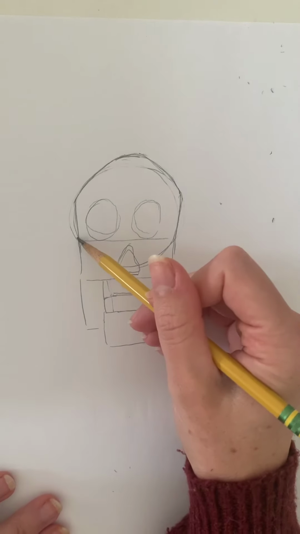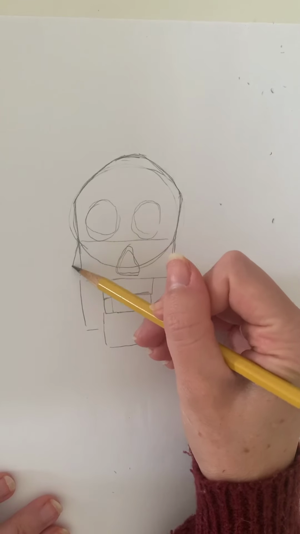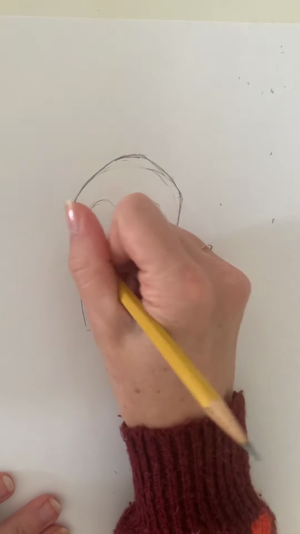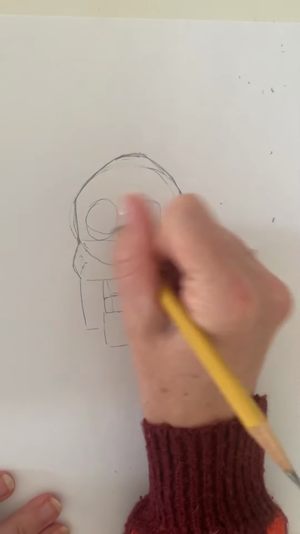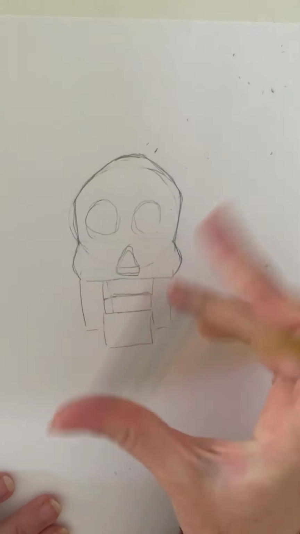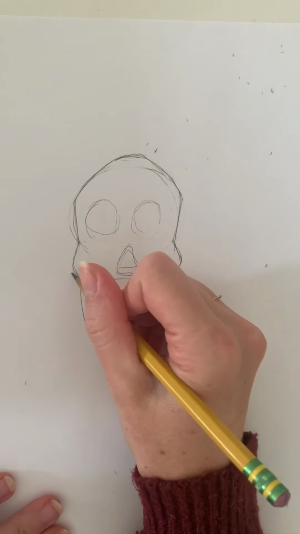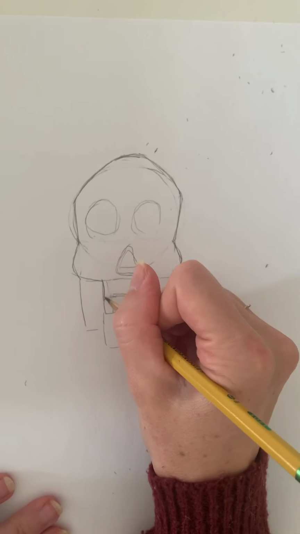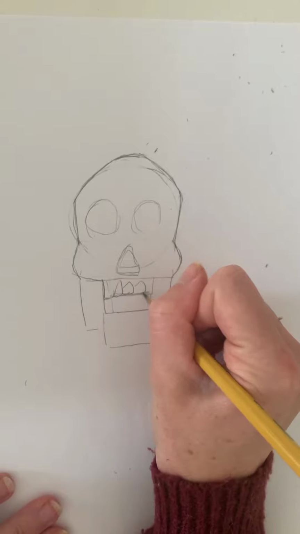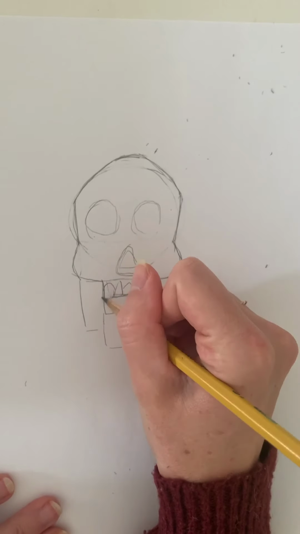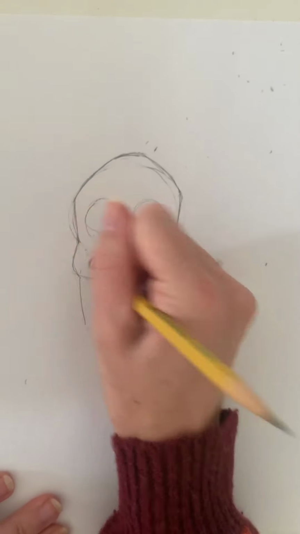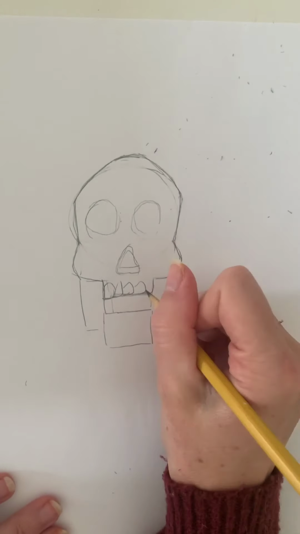Now the cheekbones seem to pop out a little bit, so I'm going to add little mounds next to my first rectangle and erase any lines I don't think I need. And then I'm going to connect them to this upper jaw portion, and I just added some fun teeth. And then I am erasing additional lines.